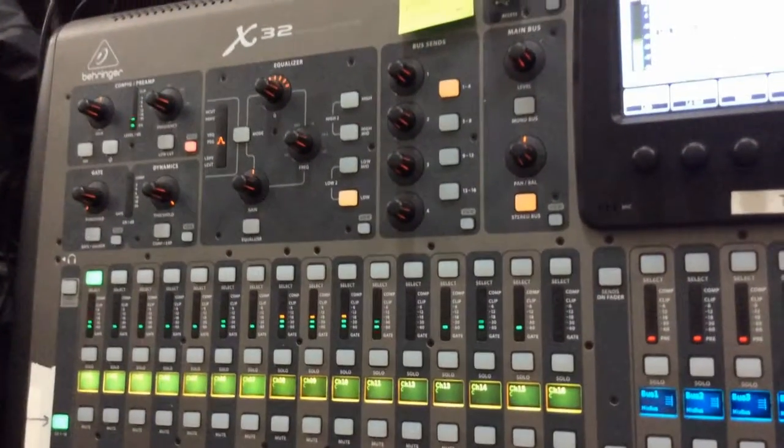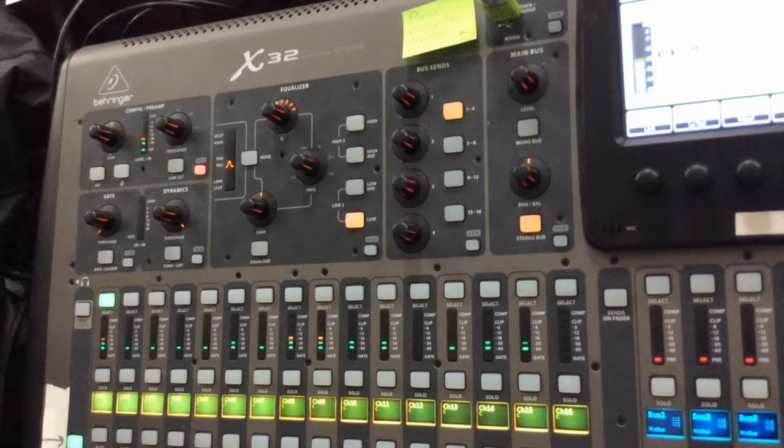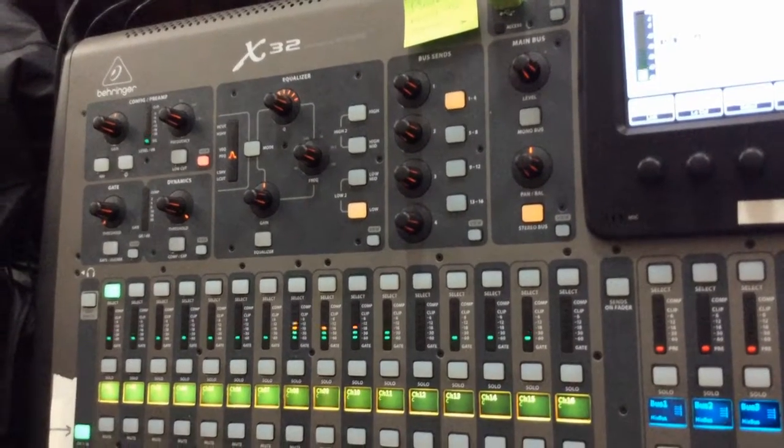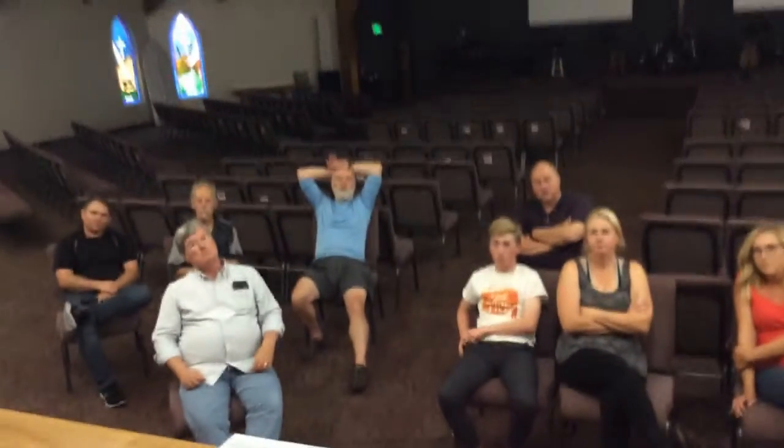Randy, why is it so important to check gain structure? Because if the gain is coming into the board at the correct level, then the board can process correctly all of the signals that you're sending in there. The EQ, even the delay could be affected by whether or not the gain structure is correct. Which again, we wouldn't use the delay very much here.